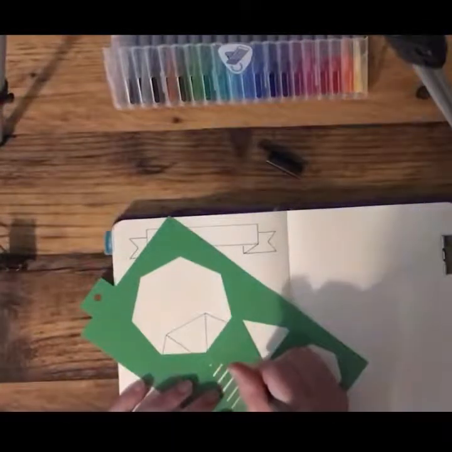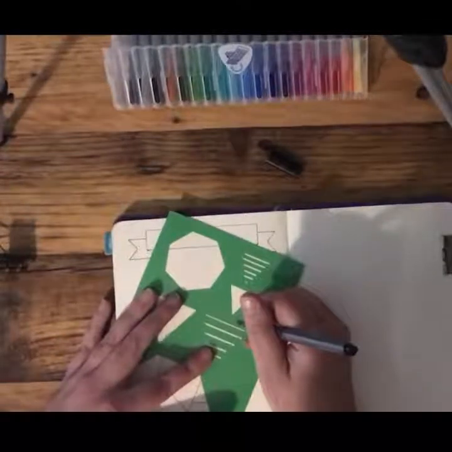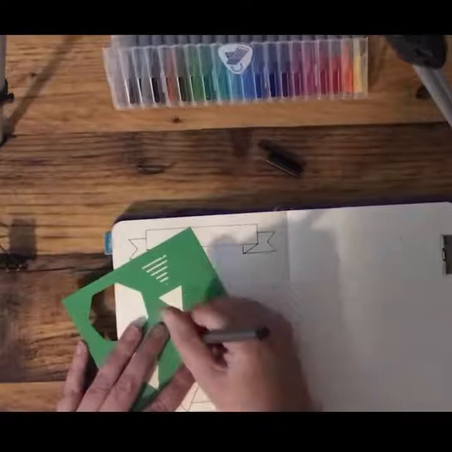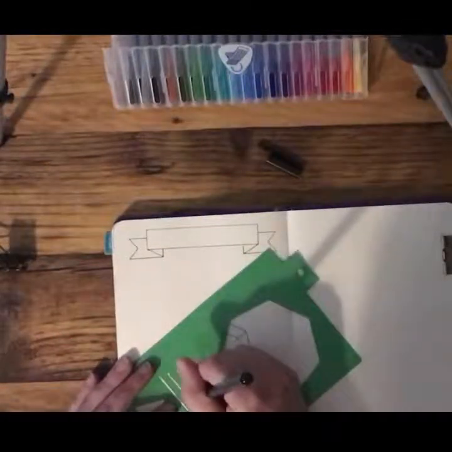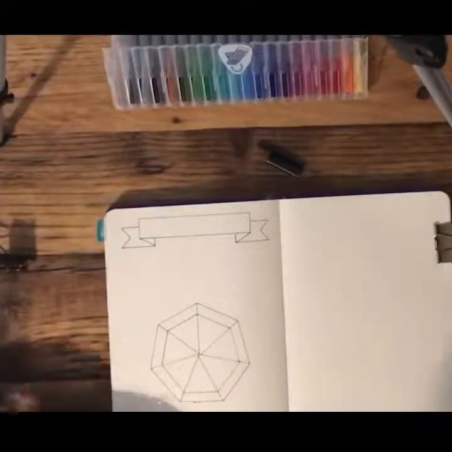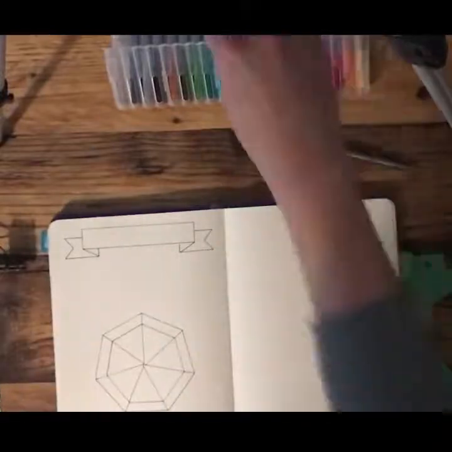Now I've also got a part of the stencil which divides each of the triangles into 5, so I'm just going to use the first line to create an outside line. If you wanted to, you could add in all of the lines and use the heptagon as a habit tracker as well, so you've got a section to colour in for different habits.